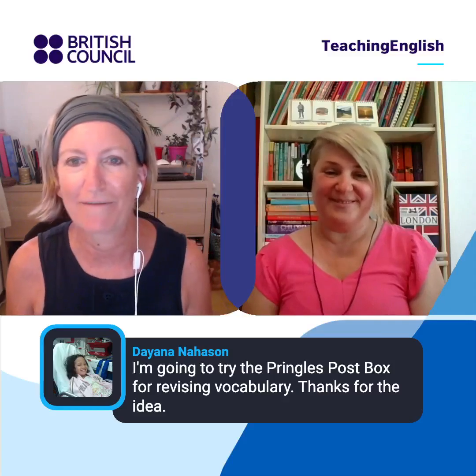Anyway, just a couple of comments here as well. This one is from Diana saying, I'm going to try the Pringles post box for revising vocabulary. Thanks for the idea. And this one is from Nefty about the poppers. An idea also to identify letters with each sound or each initial. You show them a picture and they have to pop the initial. Or even the last letter, Nefty, sometimes the last letter, like castle, we'll think it's L, but it's E, for example. Yeah, definitely.